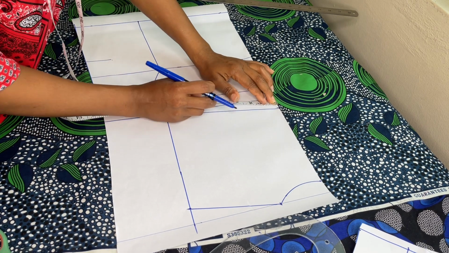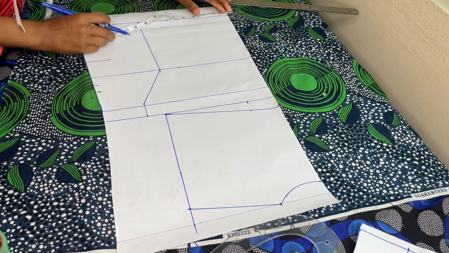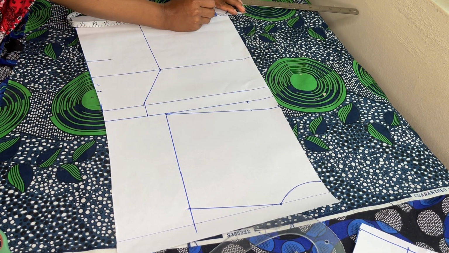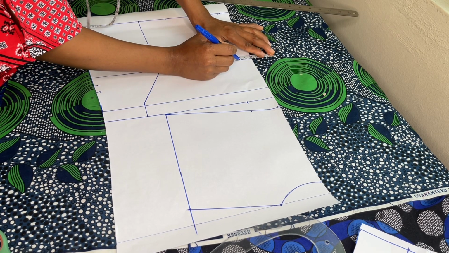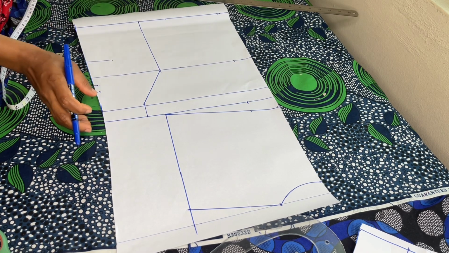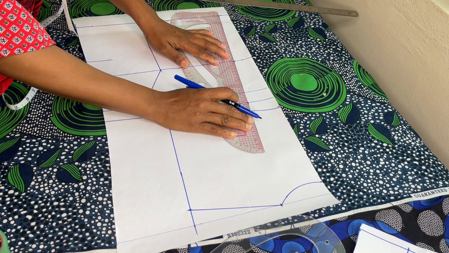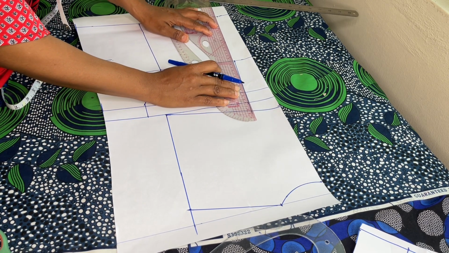So determine how big you want it, how wide you want your loop to be. So I'll be doing 2 inches. Then on this side I'll be doing 1 inch. Then on the waist, like 1.5 thereabouts, 1.5. So just connect it. Then connect to your one.